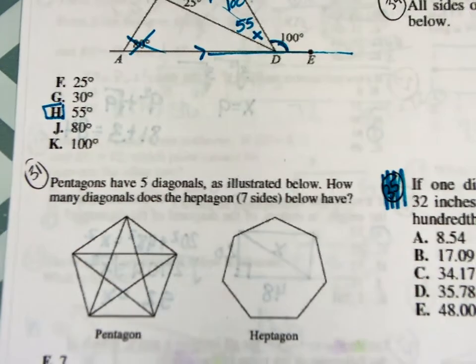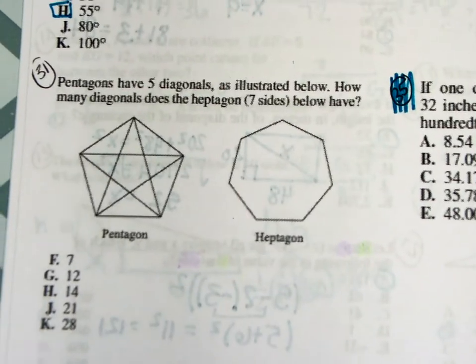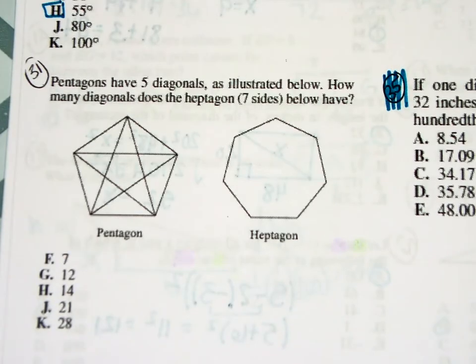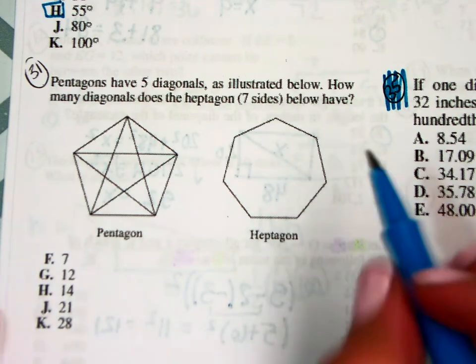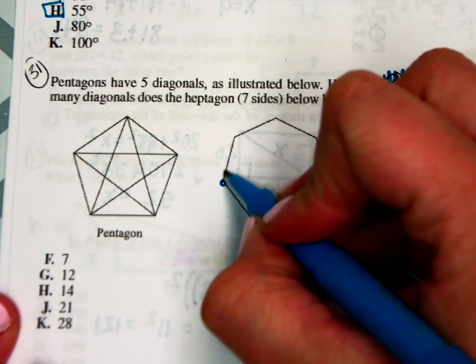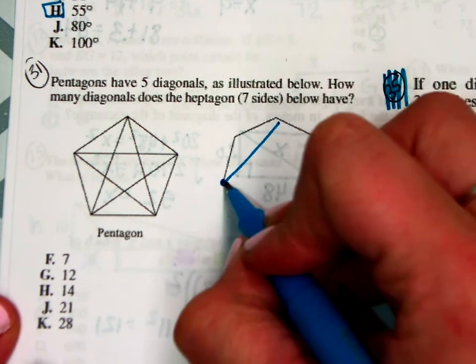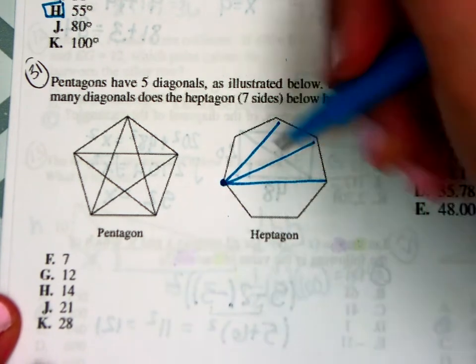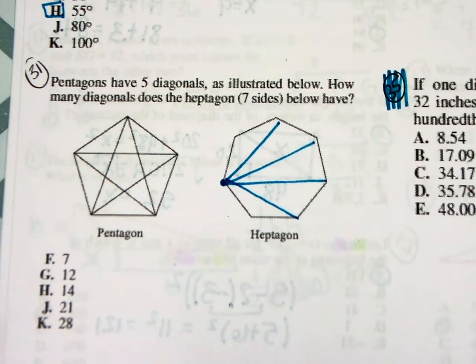All right, so we're almost finished. We got a pentagon has 5 diagonals, as shown below. How many diagonals does a heptagon have? So a diagonal, you just connect the vertices, but you cannot overlap them. So you start at 1. I can't draw on a side, so this is 1, 2, 3, 4.